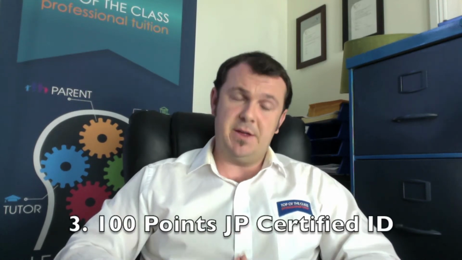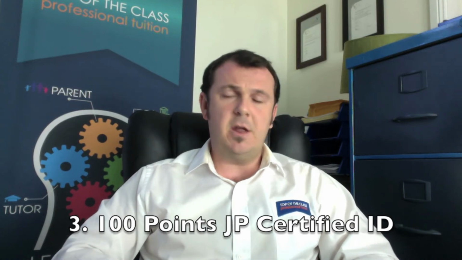Now, when you send back your completed tax file declaration form and your employment contract, the third thing that you need to make sure that you remember to send us back is 100 points of JP Certified ID. This is a thing that a lot of people forget to send back. Please make sure that you remember to include that.